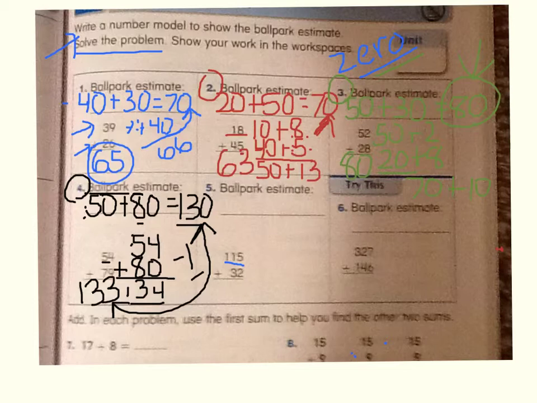Ooh, do you see what's different? I have a 3-digit number. That's okay. I still think of it as 115. Is it closer to 110 or 120? It ends with 5, so it's going to be 120. 32 is closer to 30, and 120 plus 30 is 150.